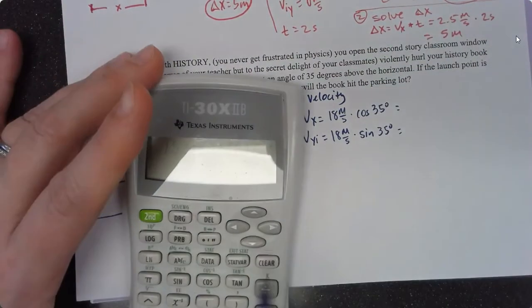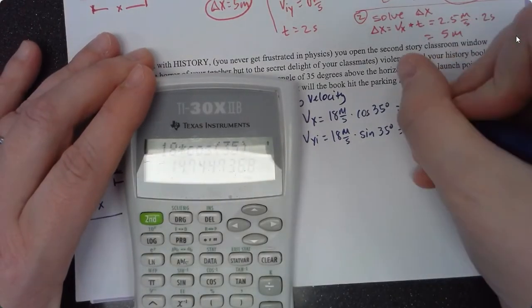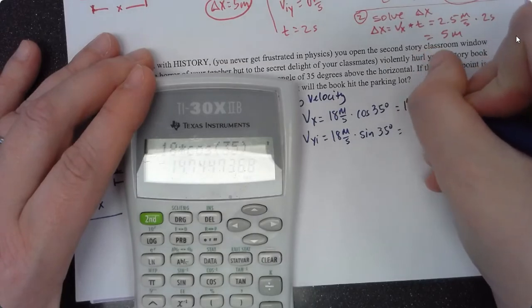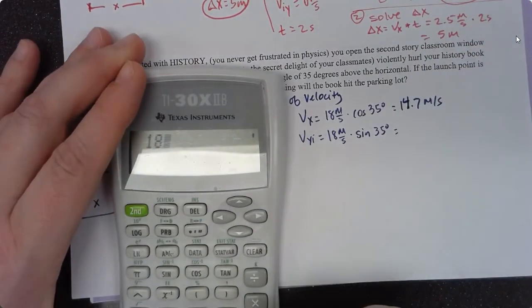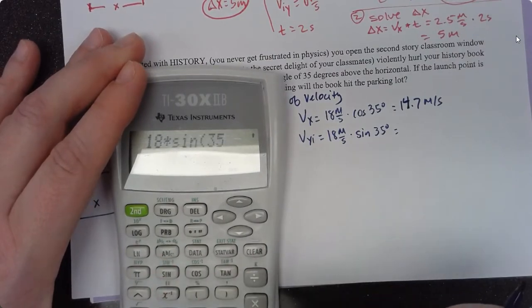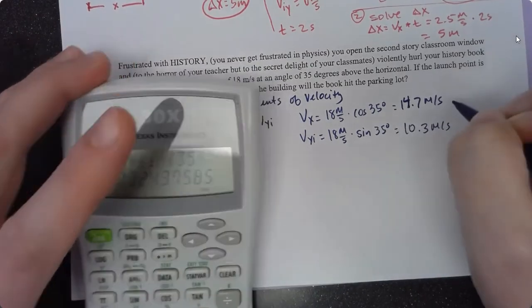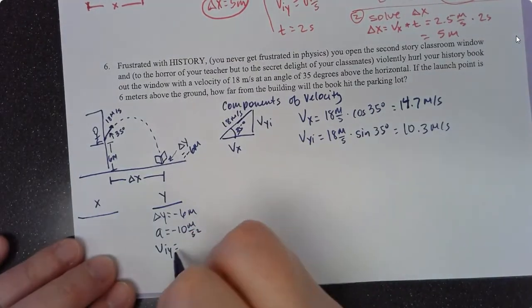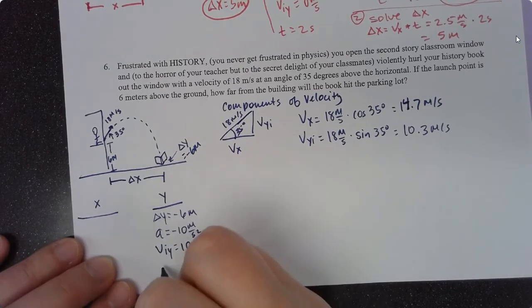So for those two, do 18 times cosine of 35. I got 14.7 meters per second. And then for the other, I got 10.3 meters per second. Copy these down here on my list. I also need time.